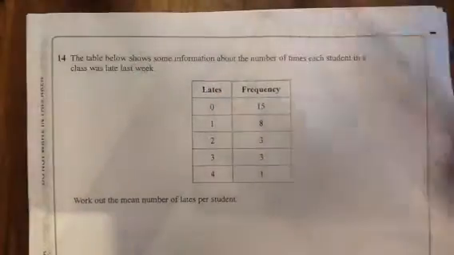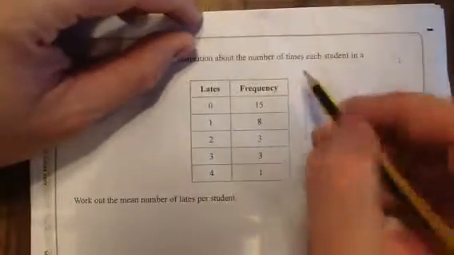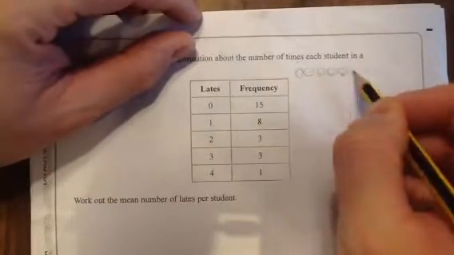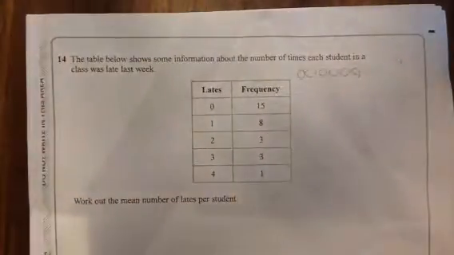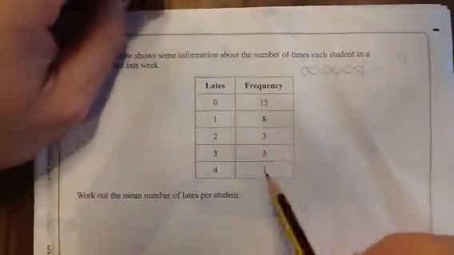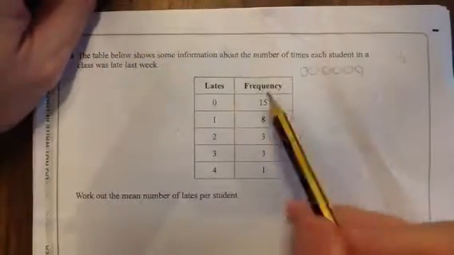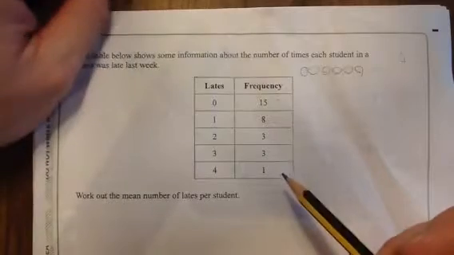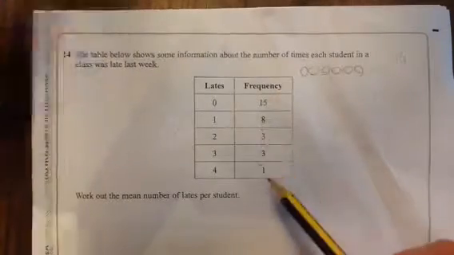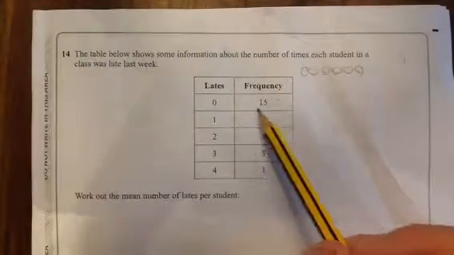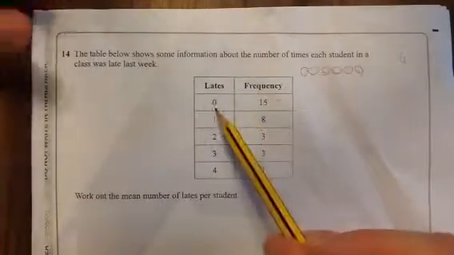Now, if you're not good with these tables, write it out. Literally write it out, like 0 15 times and 1 8 times and so on. But I can't be bothered to do that, so here's the shortcut. Normally with the mean, you would add them all up and divide by the amount of scores. Now, it's not a case of adding these up straight away, because if you think about it, 15 isn't in my data set, 0 is.